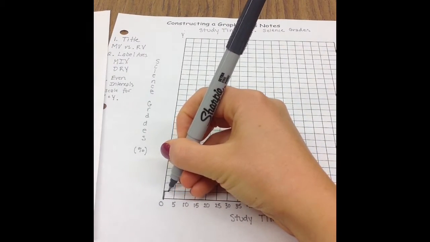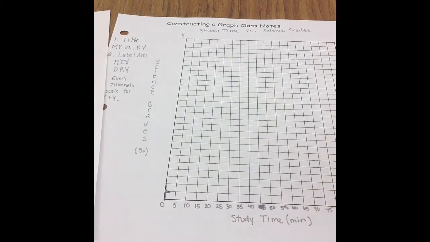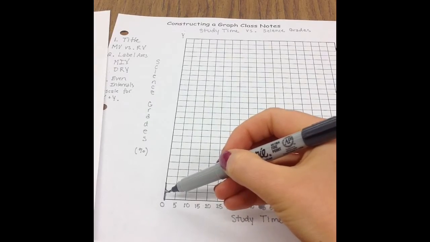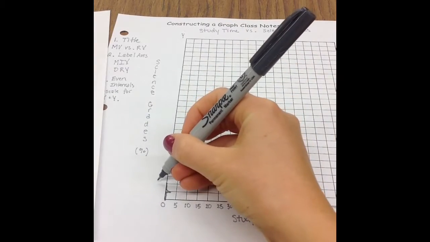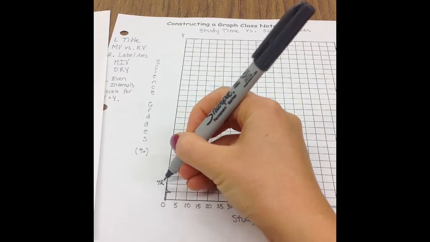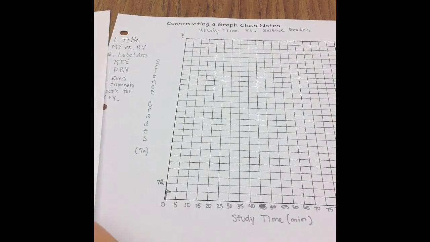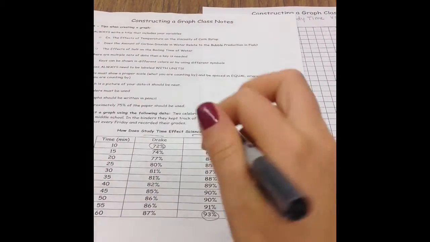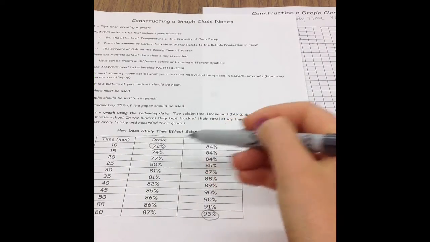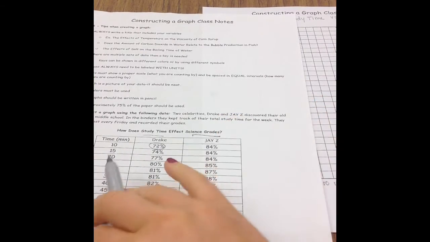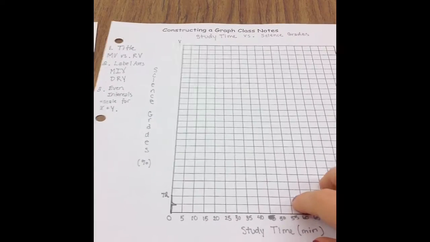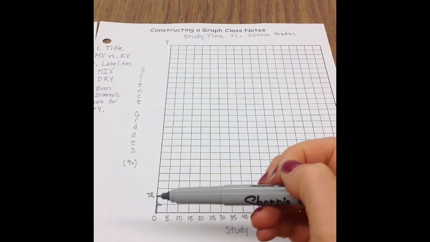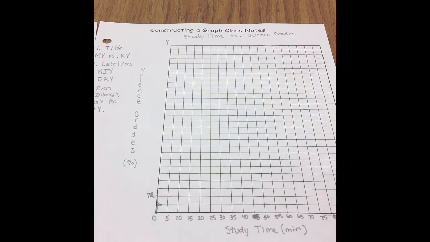Now, when I create a break in the line, all I'm doing is just saying that I'm skipping a set of numbers here, okay? I'm going to skip my set of numbers from 0 up to 72 because I don't have any data before 72. So all I've done is I put a break in my line, and that's just saying that I'm skipping numbers from 0 to 72, and I'm going to start at 72.